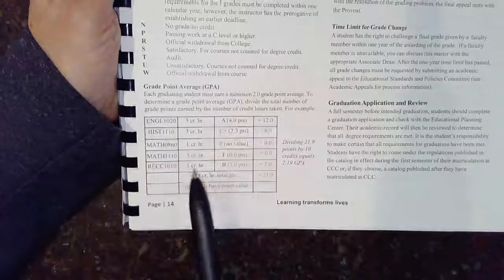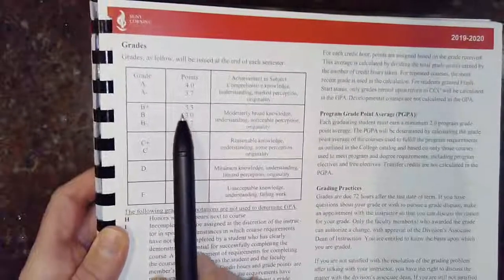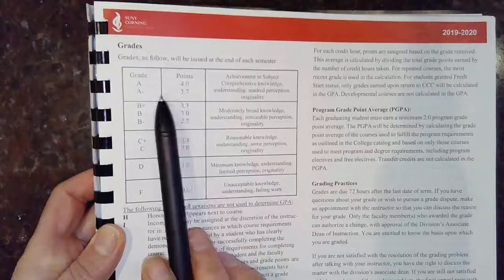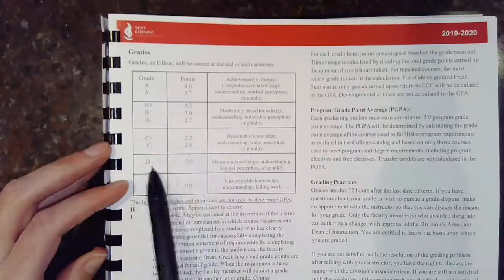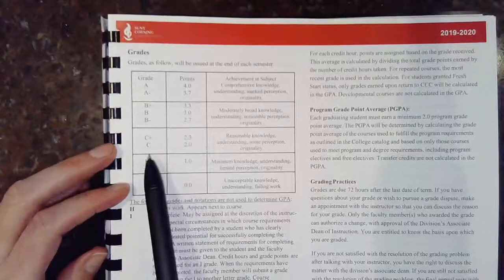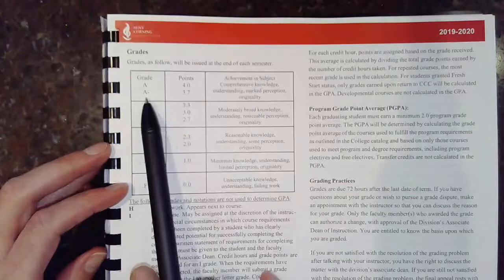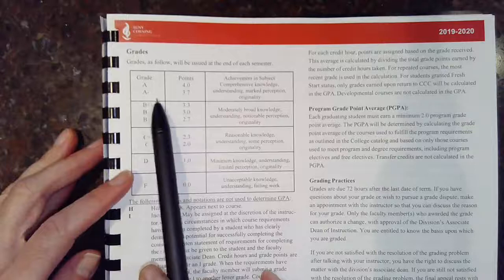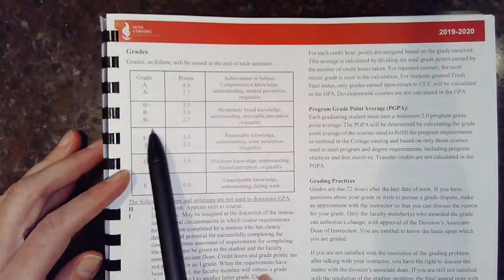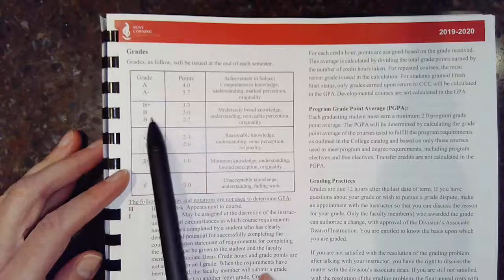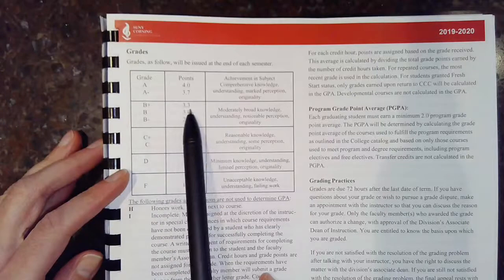You can see an A is a 4, a B is a 3, a C is a 2, a D is a 1, and an F is a 0. But if you wanted to know the weights of the other scores, an A minus is a 3.7, a B minus is a 2.7, whereas a B plus is a 3.3. So you can see they're all weighted.